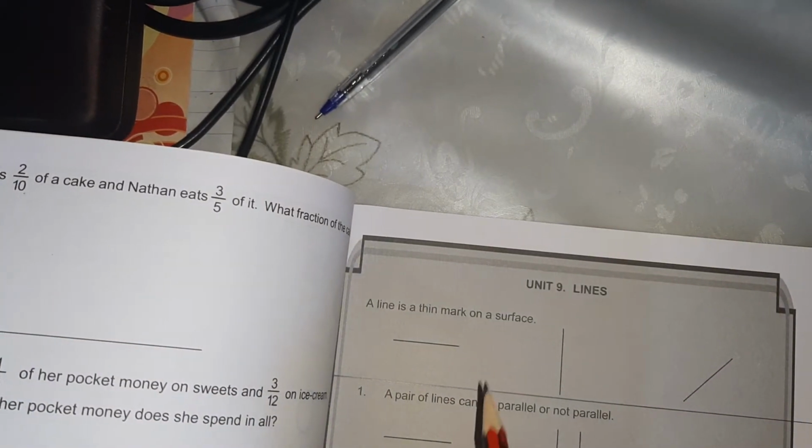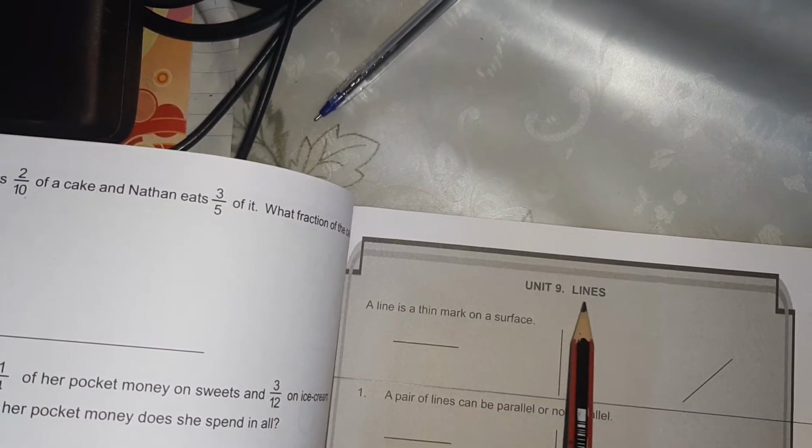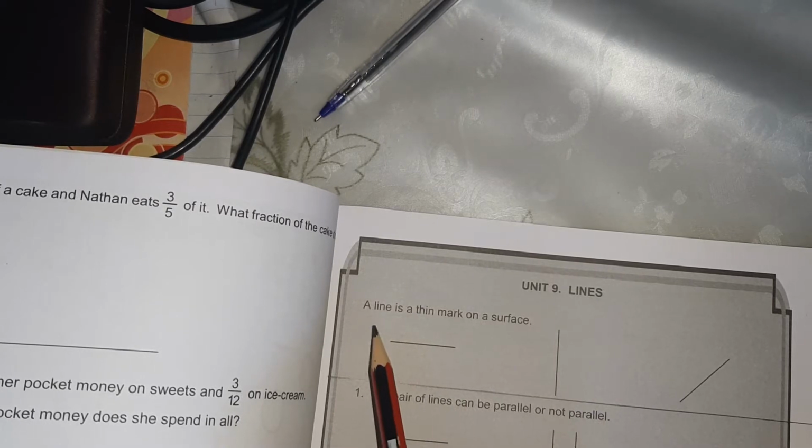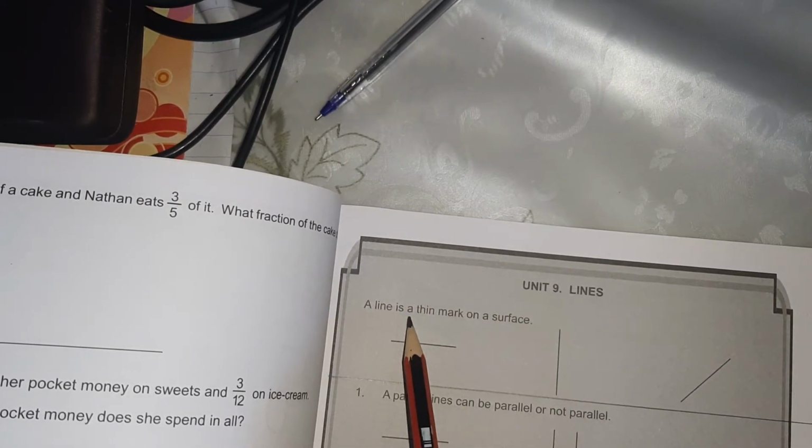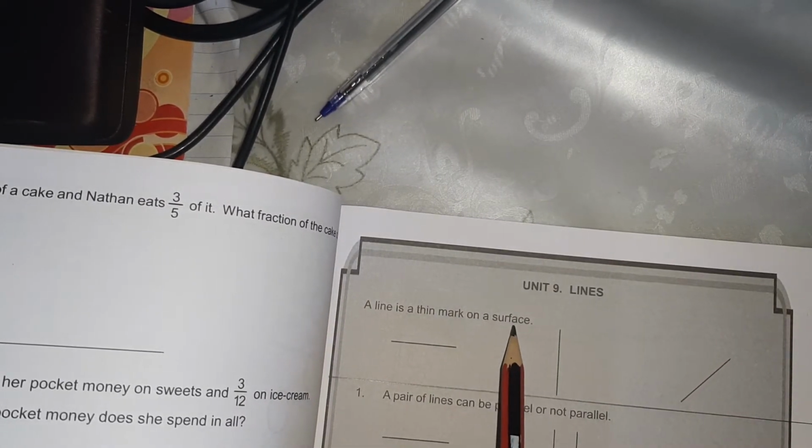Good morning, pupils. Today we'll talk about lines in mathematics. Alors, what is the definition of a line? A line is a thin mark on a surface.